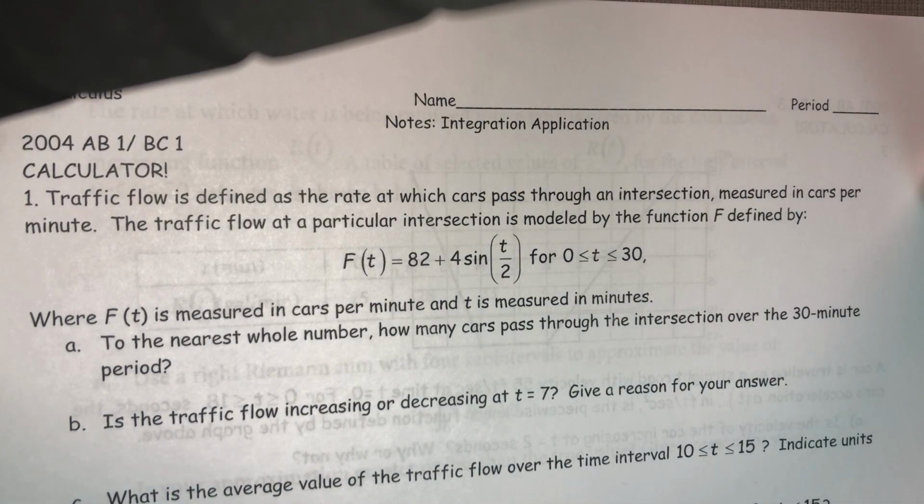We are going to learn about doing word problems involving integration today, integration applications. We're going to be working some problems that are actual AP problems from the AP exam. So most of our problems are going to all be using a calculator, and we're going to focus on developing some calculator skills as well as learning how to solve these problems.